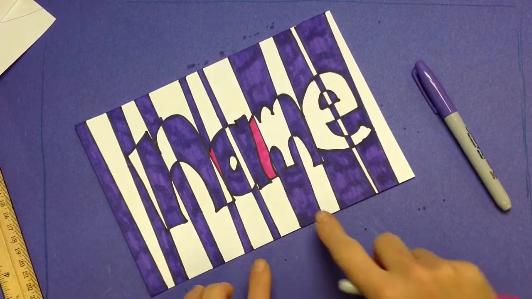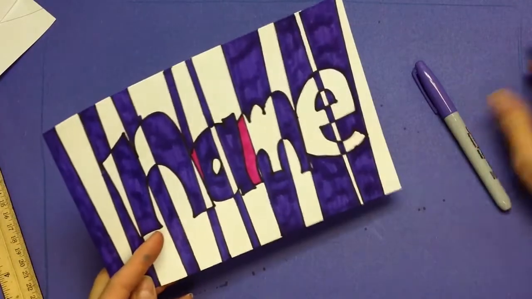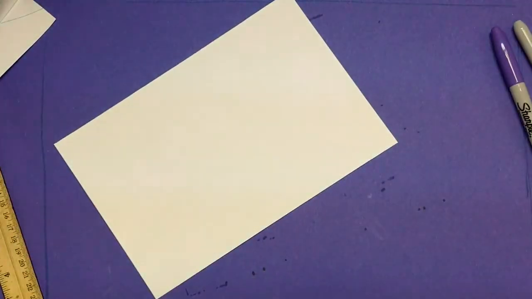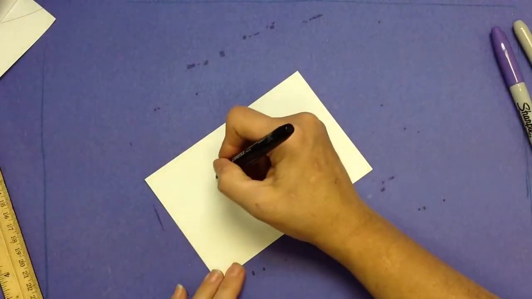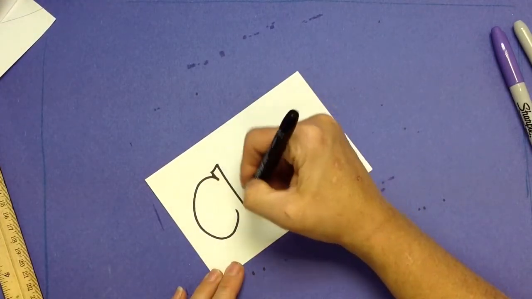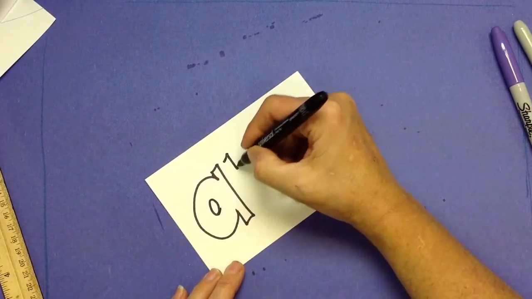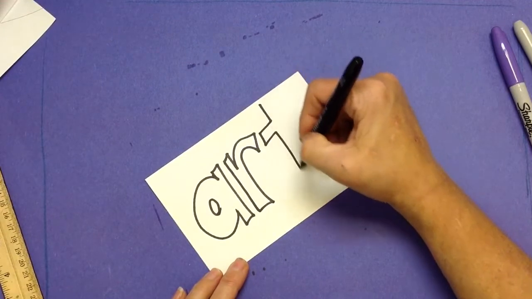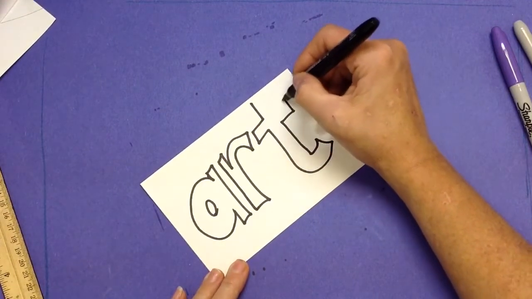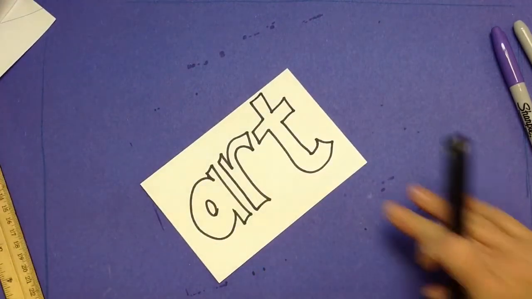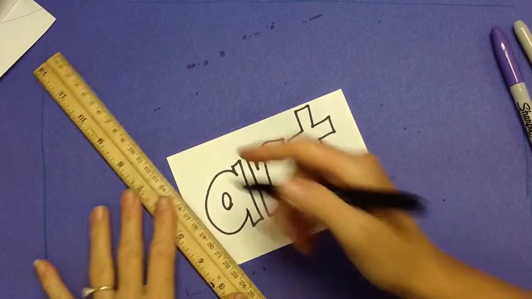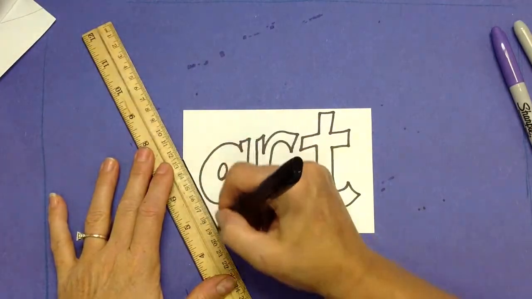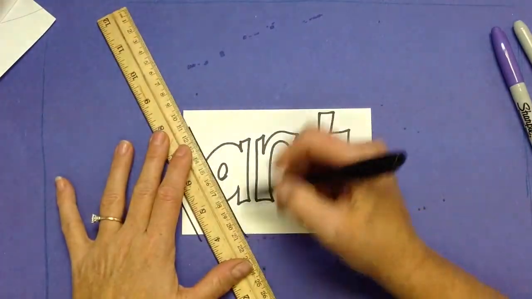Alright, so now let's see a bonus version of this one. What if I want to kick it up a notch and make it a little bit more challenging? Well, do the exact same thing as before. I will write my name. This time I will not let my letters touch and see if that makes it easier for me. I will draw my lines across the project just like I did before, but this time let's do it a little differently. Let's get myself a checkerboard.